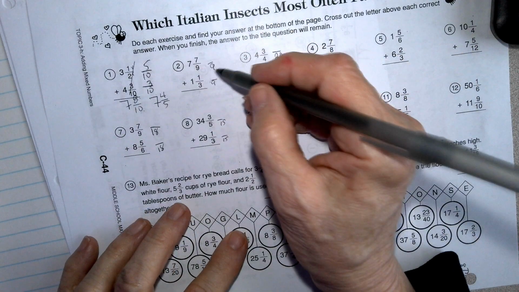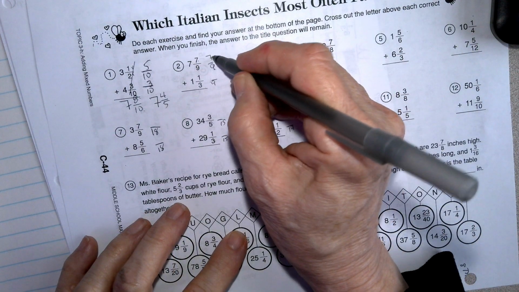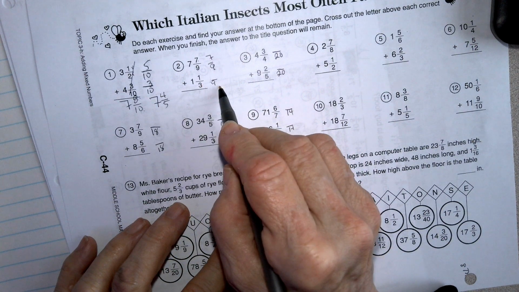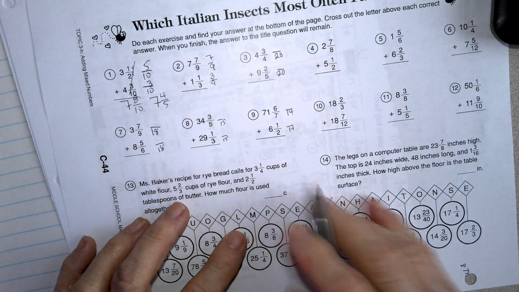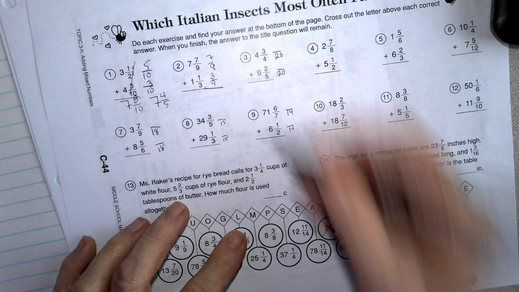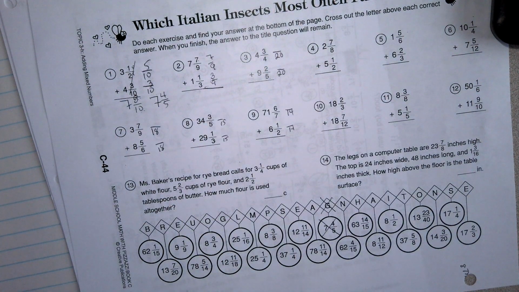which is that 9 doesn't change, so the 7 doesn't change. 3 times what gives you 9? 3. And so 1 times 3 is 3. Okay, so here's an example. And after a while you do this, here's the cool thing.